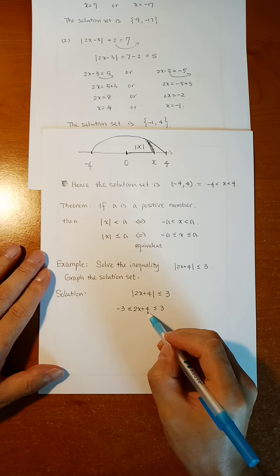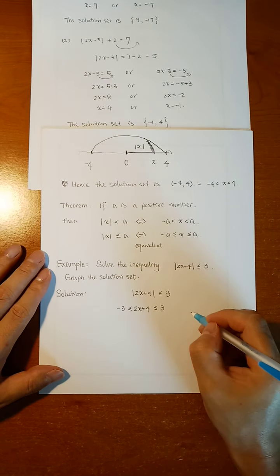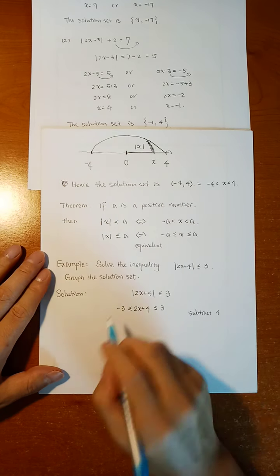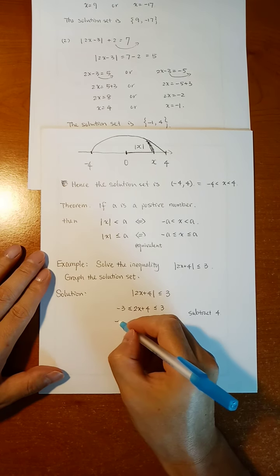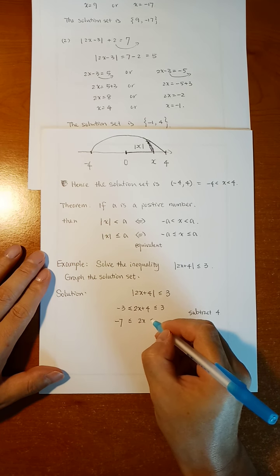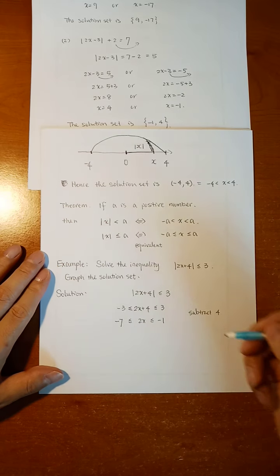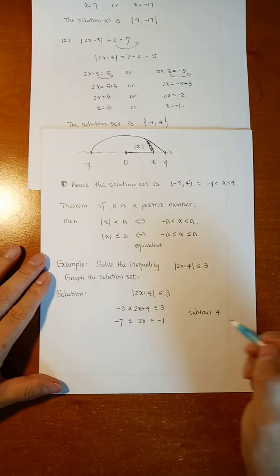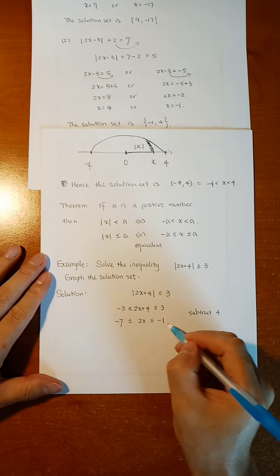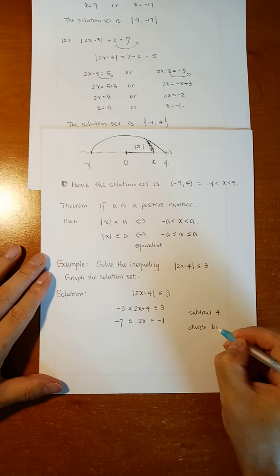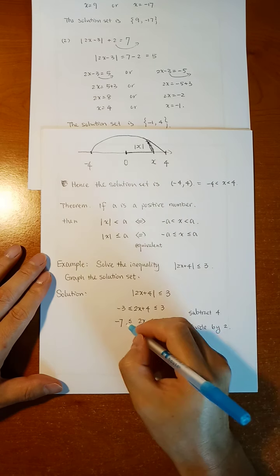We subtract 4 from all three parts. So negative 3 minus 4 is negative 7. Middle term minus 4, you cancel 4, you get 2x. 3 minus 4 is negative 1. Okay? And then we're going to divide this inequality by 2. 2 is a positive number, so we keep the direction.